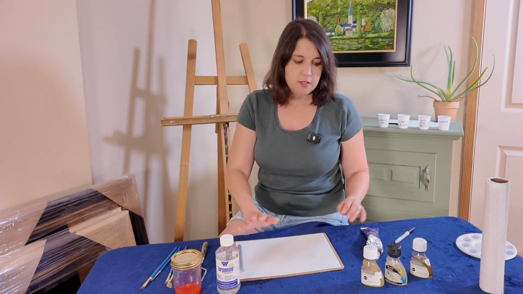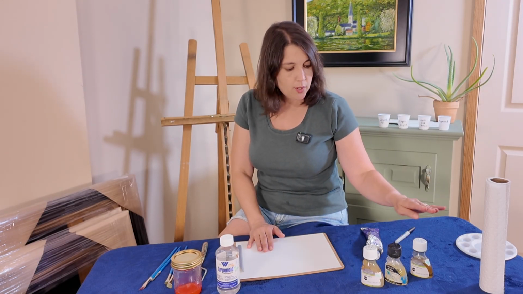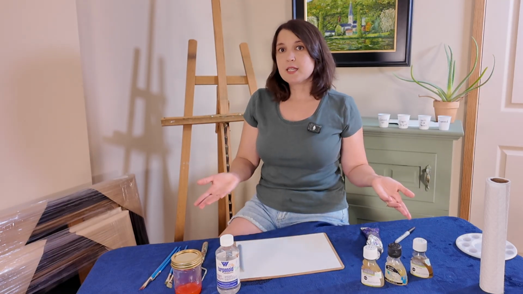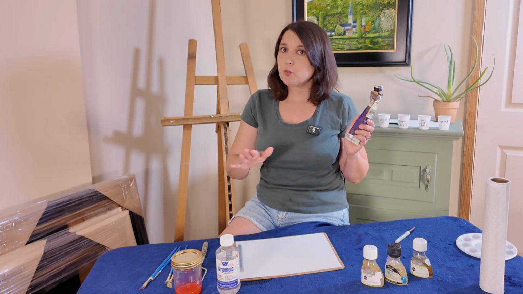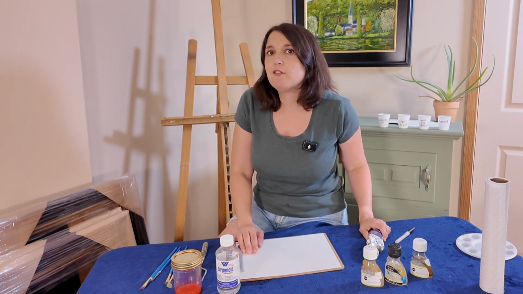I've got terpenoid, liquid original, linseed oil, and liquid fine detail. And I'm going to mix each of those in with a splotch of dioxazine purple paint and swirl it around so you can get a sense of how each one affects the paint.